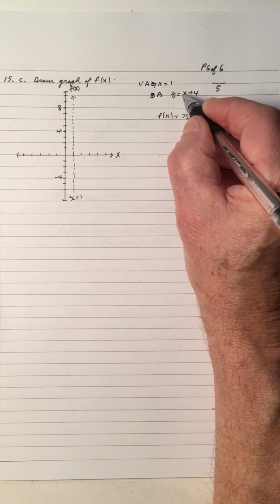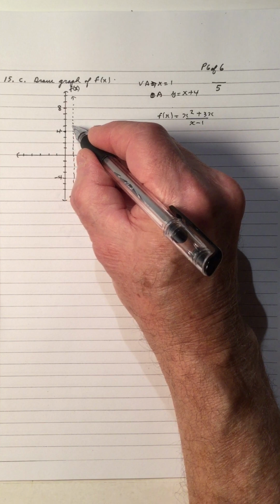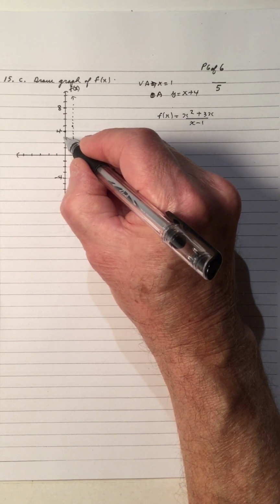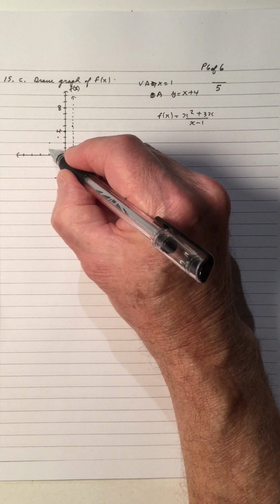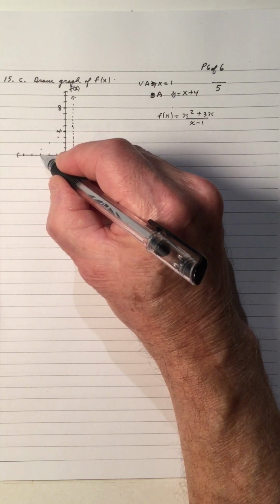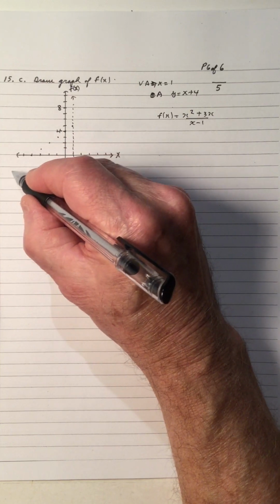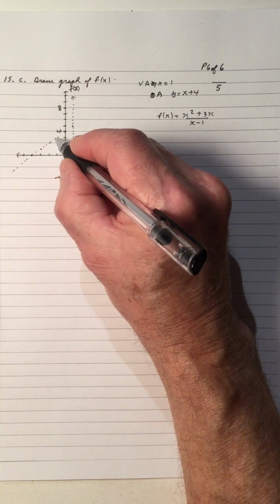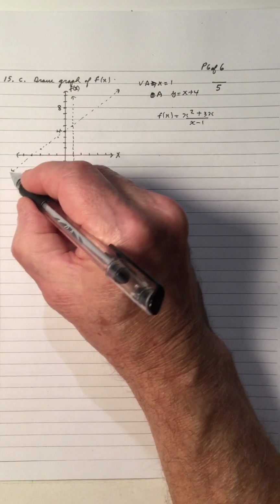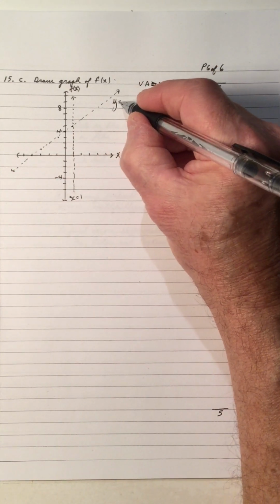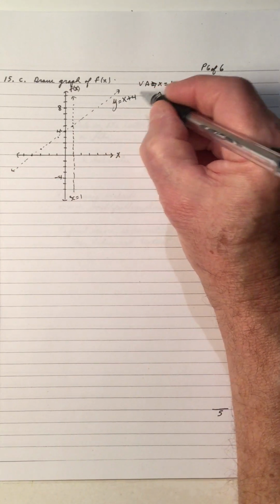And the slope is 1 over 1, so it goes up 1, right 1, or it can go down 1, right 1, down 1, right 1. So this is the oblique asymptote, y equals x plus 4.